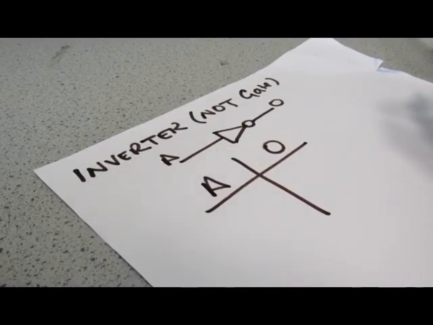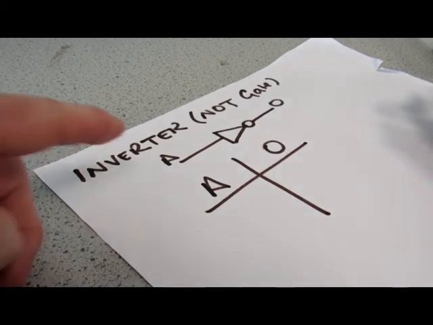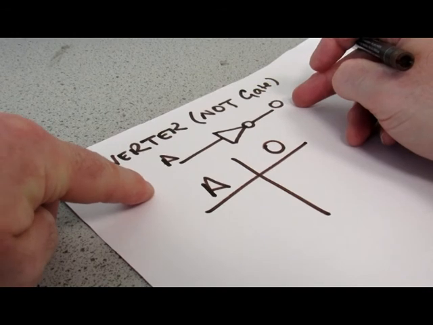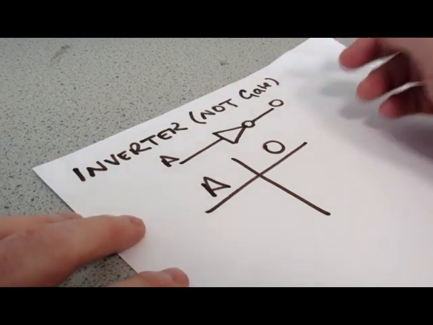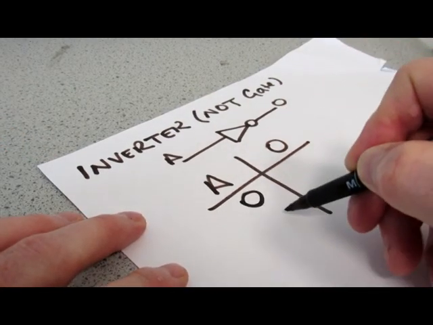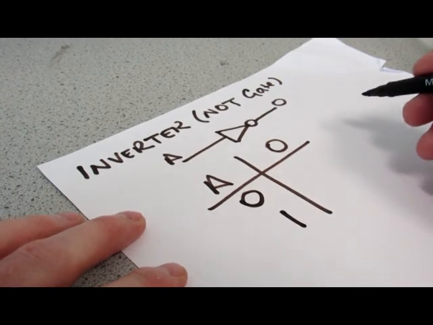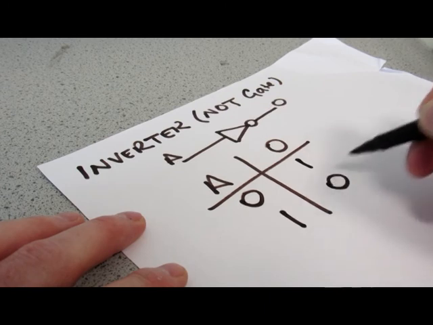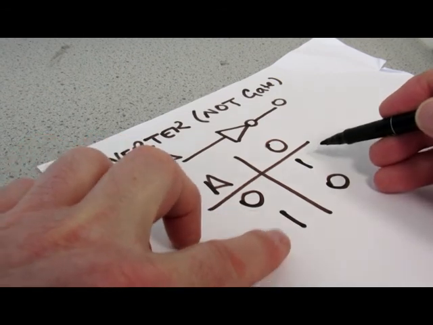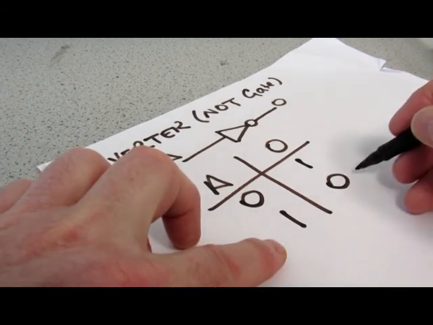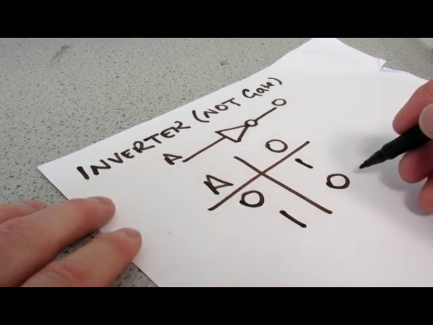The truth table for an inverter is much, much simpler because I only have the one input. I've put in brackets NOT gate because it's very often referred to as a NOT gate. In other words, if A is on, the output is not on. So whatever the input is, the output is just the complete opposite. It has been inverted. So I've only got two possible inputs, 0 and 1. And if they're going to be inverted, my two possible outputs then would be 1 and 0. So in this case, a low input would give me a high output. In this case, a high input would give me a low output. And the inverter is a good way of just changing the output if the conditions change.